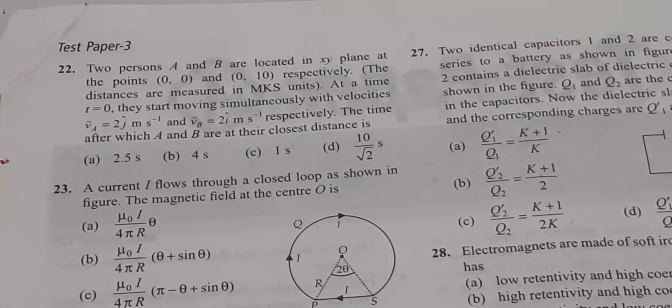Now problem number 22. Two persons A and B are located in the XY plane at the points 0, 0 and 0, 10 respectively. Coordinates are given. The distances are measured in MKS units. At a time t equal to 0, they start moving simultaneously with the velocities v_a equal to 2j meter per second and v_b equal to 2i meter per second respectively.